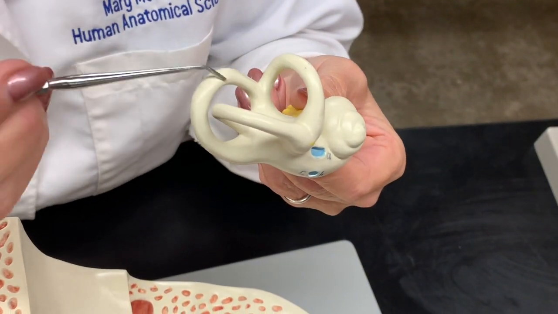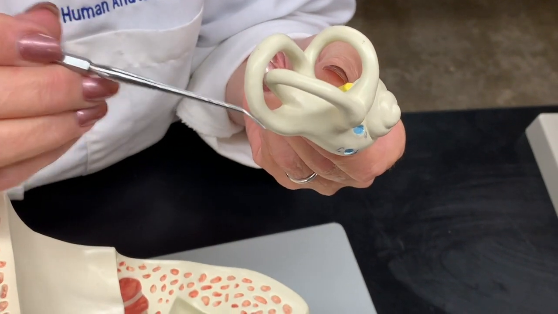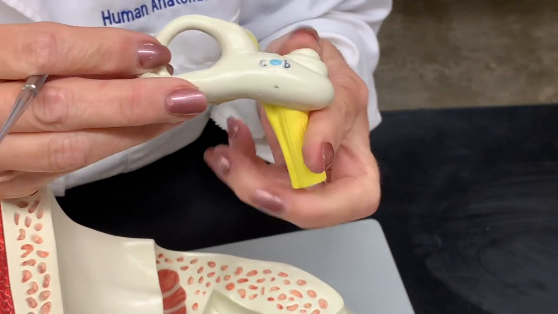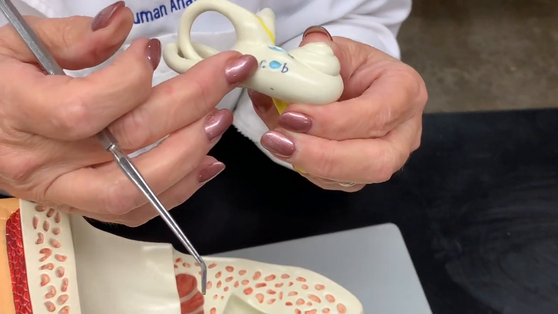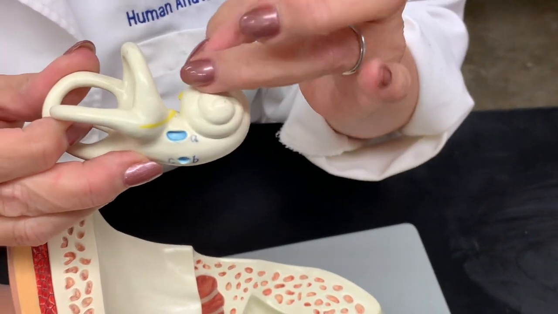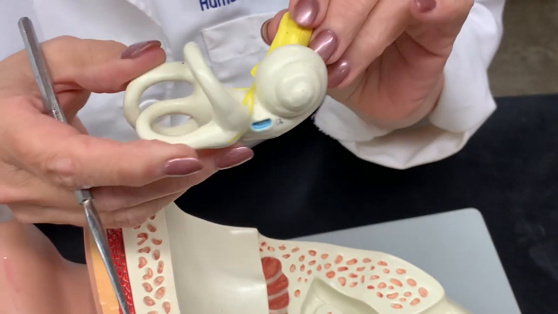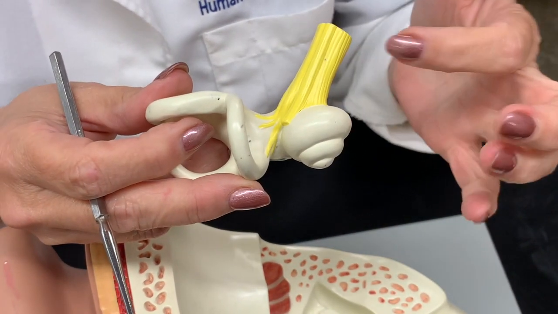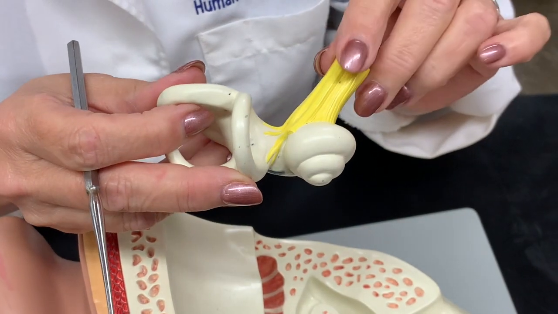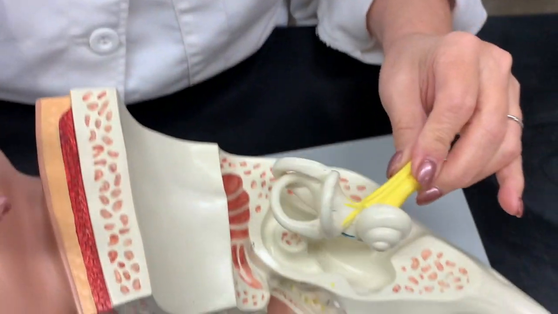We have 1, 2, 3 different semicircular canals. This is what gives us orientation in that X, Y, and Z direction. And then just prior to that, we have the vestibule. This is the cochlea, that's the organ of hearing. So that makes this nerve coming in the vestibulocochlear nerve. Again, different models will show you different things.